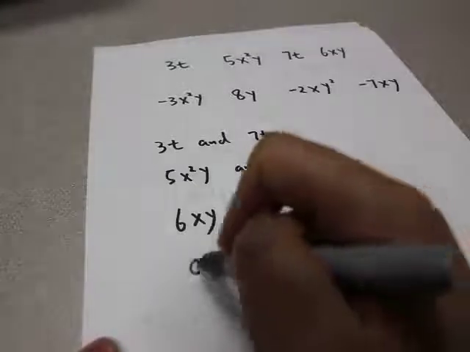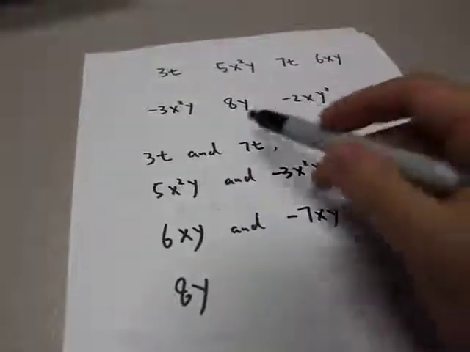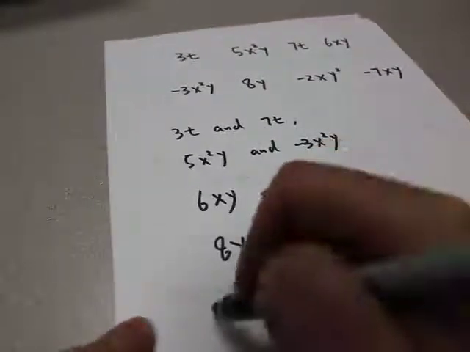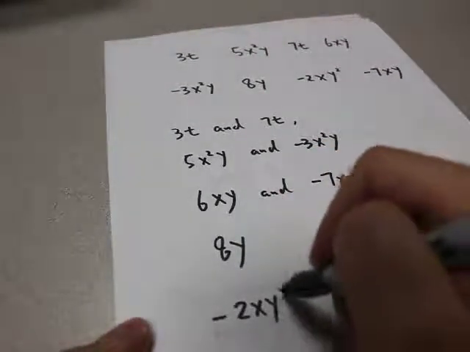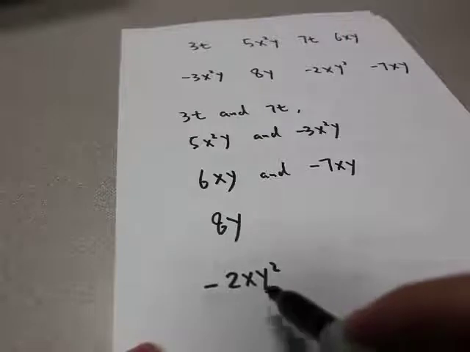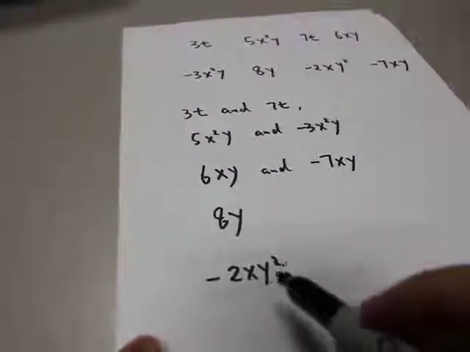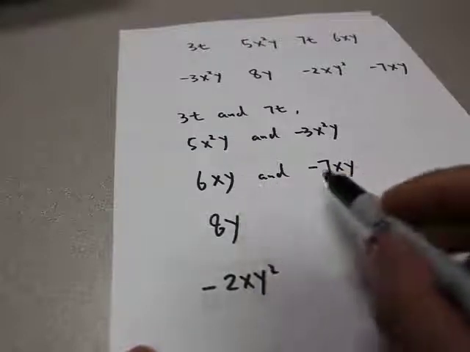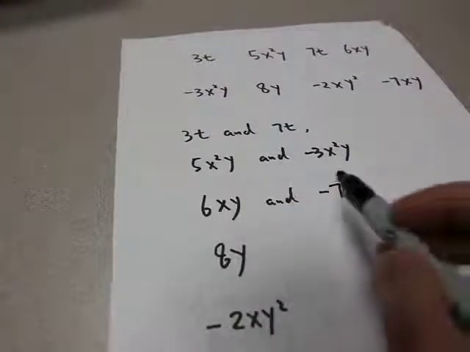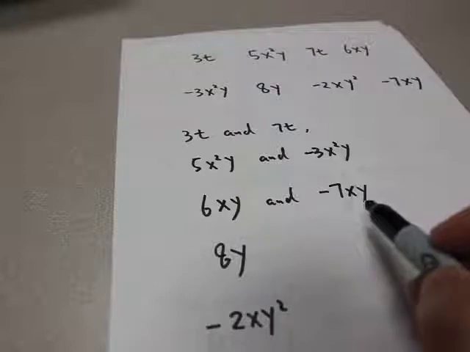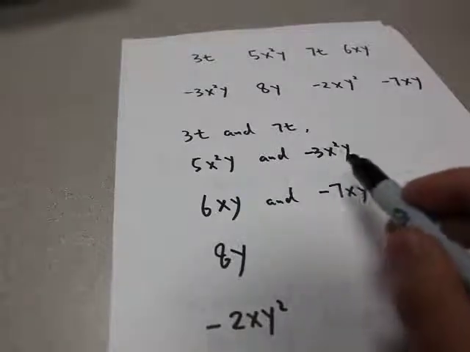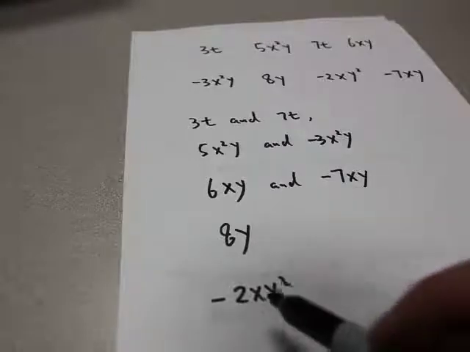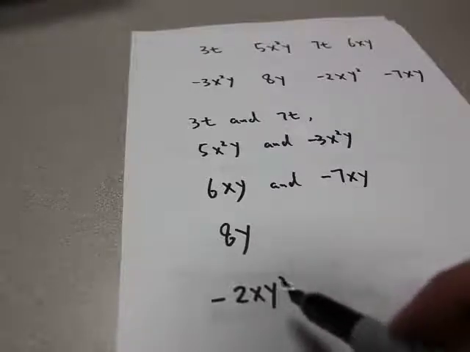And for 8y, it doesn't have a like term here. And negative 2xy squared, also it doesn't have any like term. Remember, negative 2xy squared is not a like term of negative 7xy or negative 3x squared y, even though they have the same variables, because the exponent each variable is raised to is different.